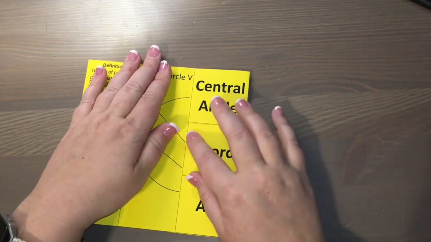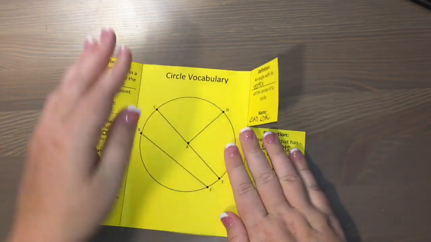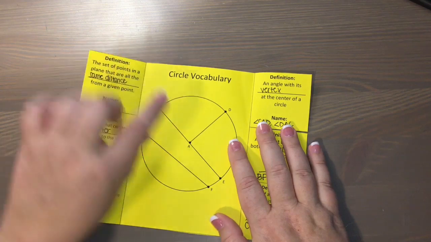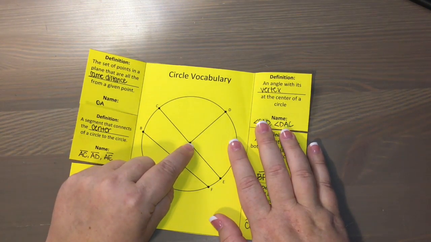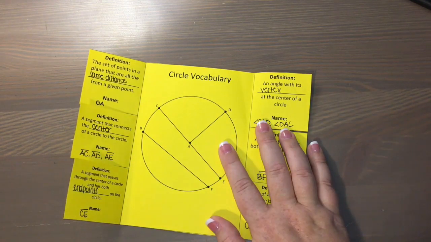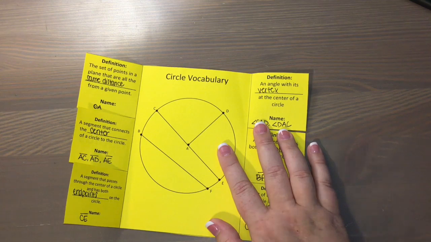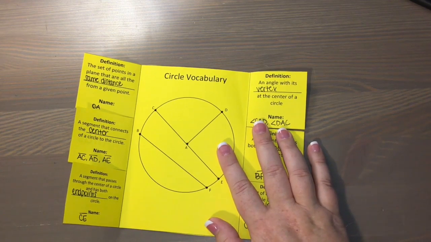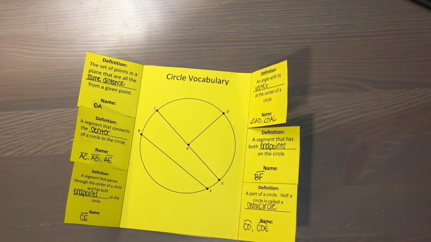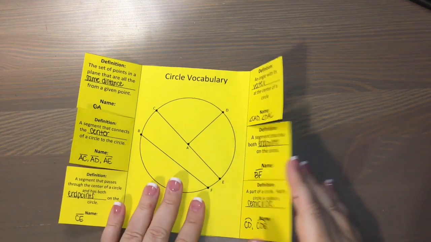Our next definition is central angle. Now this one's going to be a little bit newer. A central angle has its vertex on the center. So it's an angle with the vertex on the center of the circle. We're going to talk about a couple of different angles. There's central angles and inscribed angles, and there's some really cool things that happen with the measurements of those. So we'll get to those shortly in the unit.